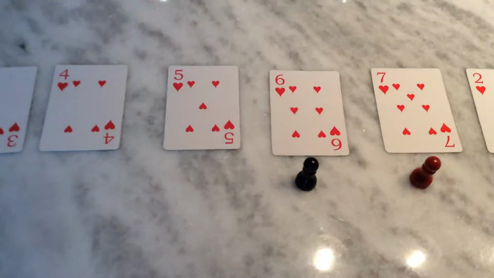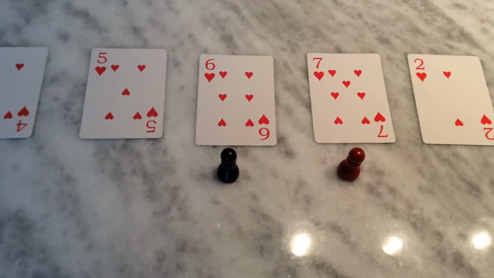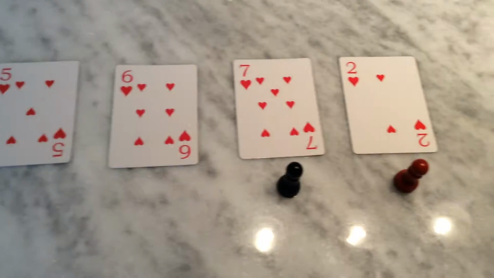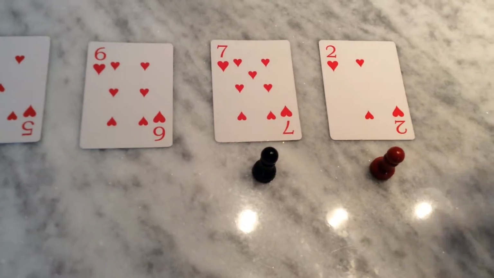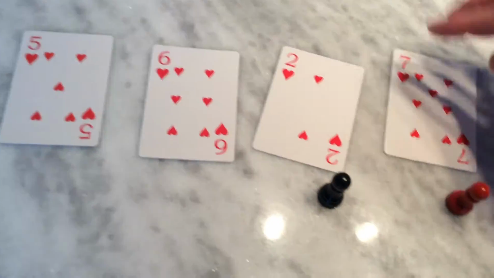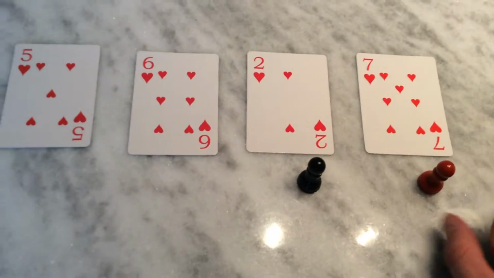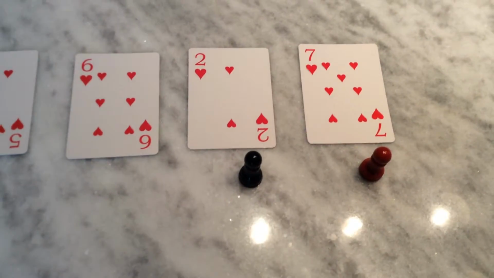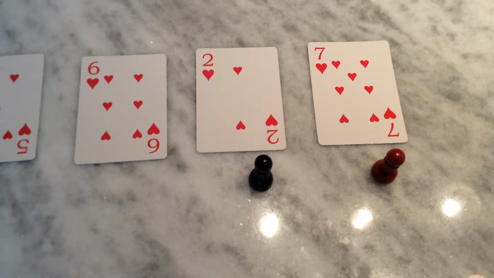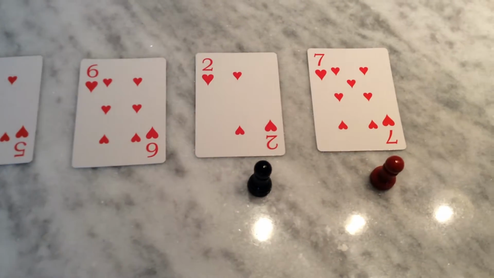So we value 6 here. Is 6 greater than 7? No, it is not. Next value. Is 7 greater than 2? Yes, it is. Perform a swap. Now we know 7 is in its rightful place because, as I mentioned earlier, the largest number, which is 7, is placed at the end of the list.